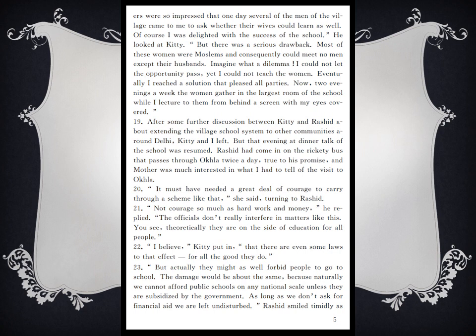After some further discussion between Kitty and Rashid about extending the village school system to other communities around Delhi. Now, Rashid and Kitty were discussing how they could expand their education. To expand is to spread, to extend, to increase their educational system around the communities. Communities means different kinds of communities, like the Maheshwari community or the Brahman community. So there are different social communities, and they wanted to spread their education. Right now villagers are taking education, and now they wanted to spread it to other communities of Delhi. So they were talking about that.